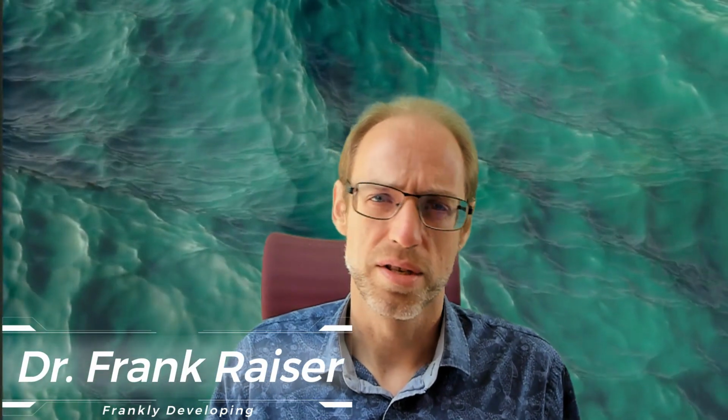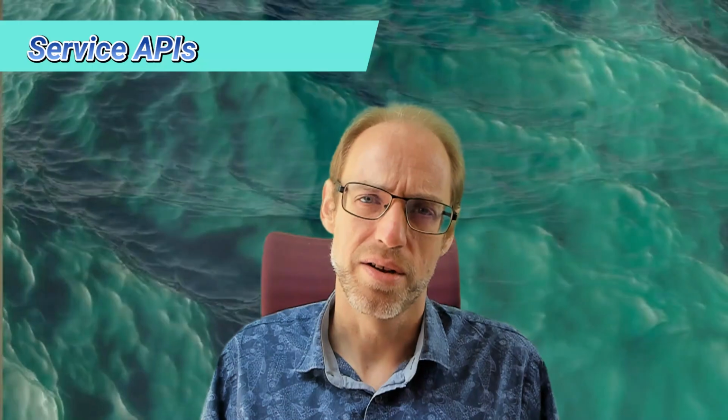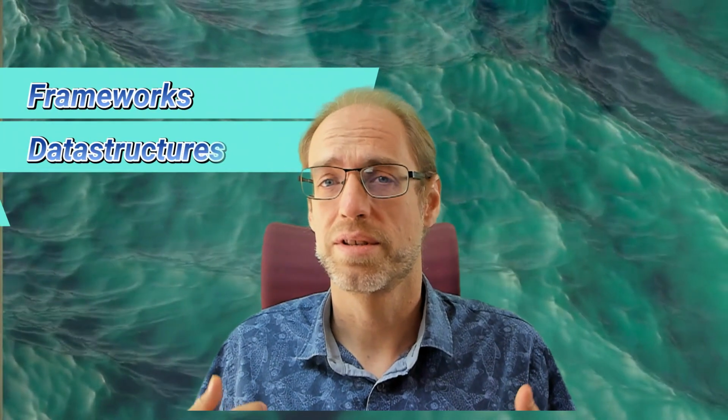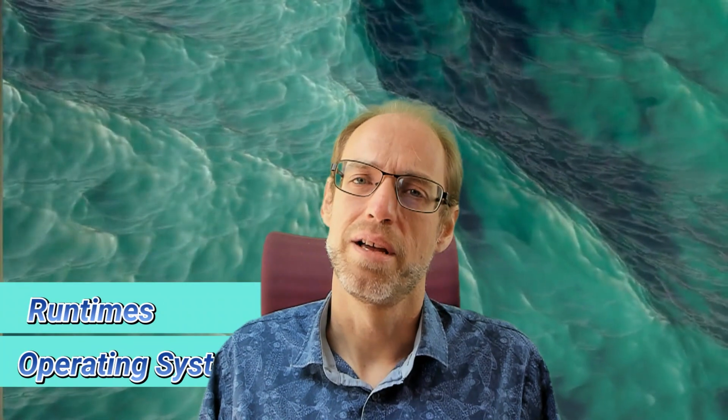When we talk about abstractions in software development, then they exist on many different layers. All of them are intending to hide some of the complexity, so that we can get more done in a simpler way. An abstraction can be on a very high level, like a services API. And if you go down the layers, you encounter things like frameworks, data structures, caches, file systems, runtimes, operating systems, and so on. If you have enough time, it's super interesting to peel off these layers of abstractions one after another and look even deeper under the hood.